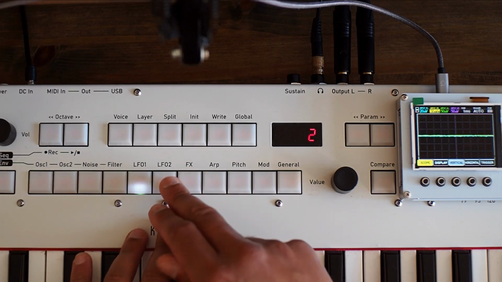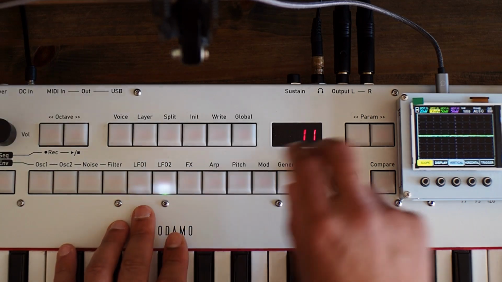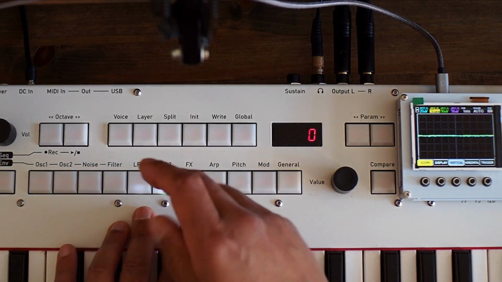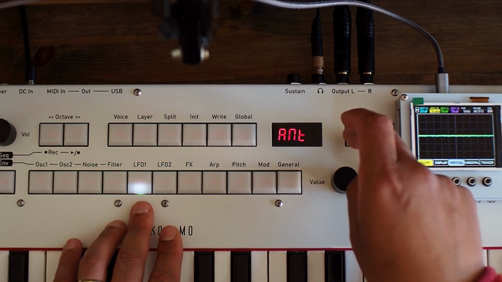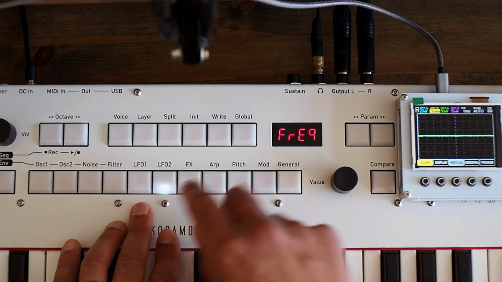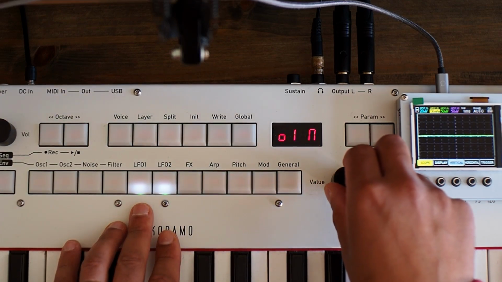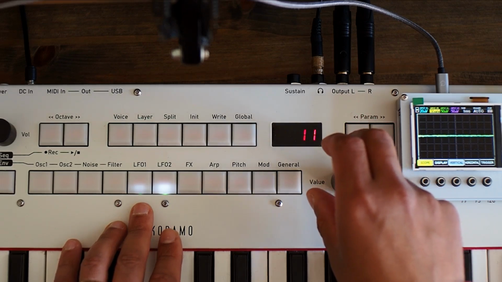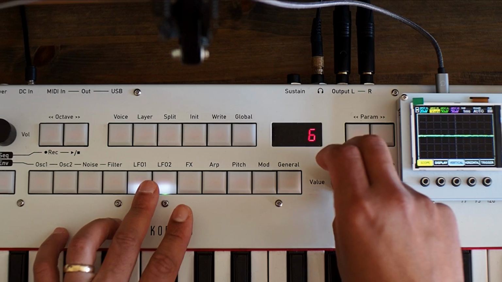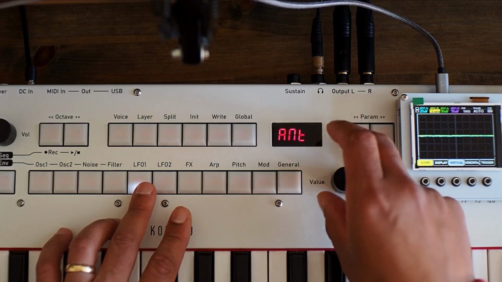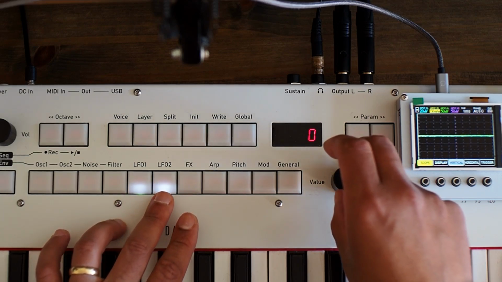Let me just try that as a practical demonstration. So if I set up LFO1, I will go to LFO1 and have that modulating volume for oscillator 1. I will go to LFO2 and have that modulating volume for oscillator 2. I'll match the settings so we've got the same speed and same amount.